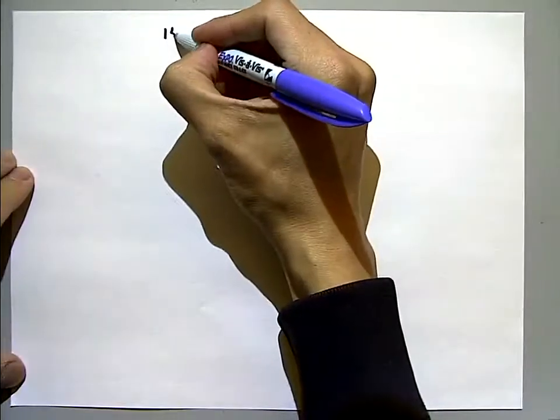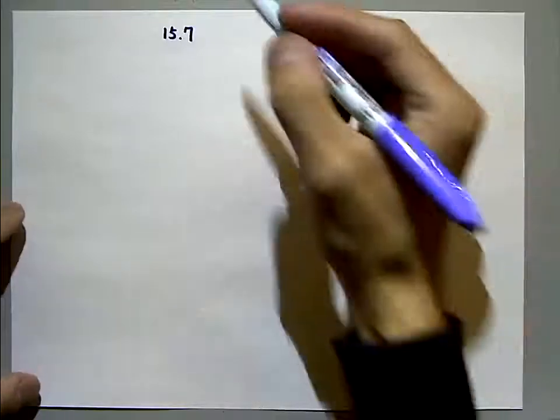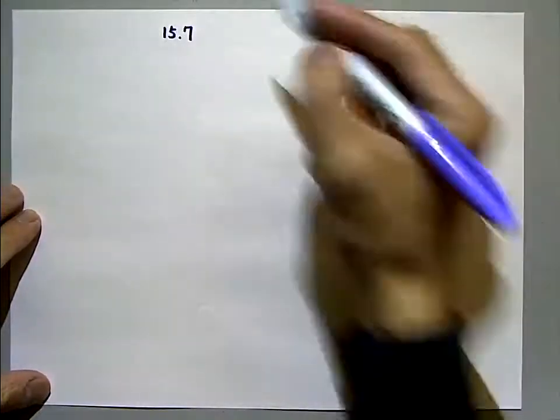Good morning. Okay, today we're going to look at 15.7. And I hope you had fun with double integrals, because today we're going to do triple integrals. And actually for the next few days.